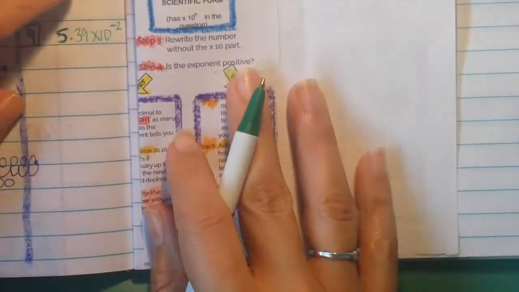Alright, let's take a look at the last possible questions that they could ask you. So in the last one, we're going to look at scientific form, but the exponent is now negative. So the first one is 5.39 times 10 to the negative 2. So rewrite it without the times 10 part. So it's going to be 5.39.